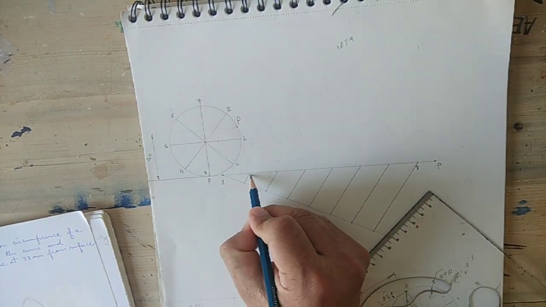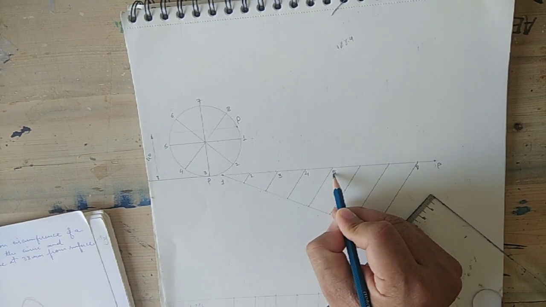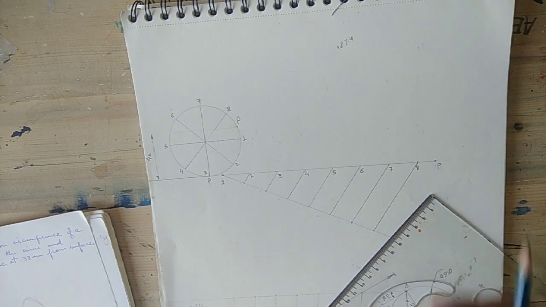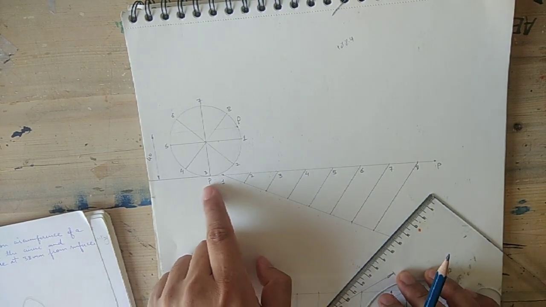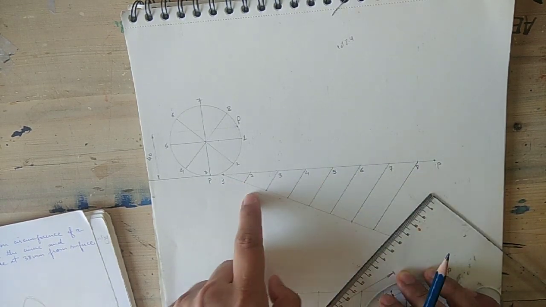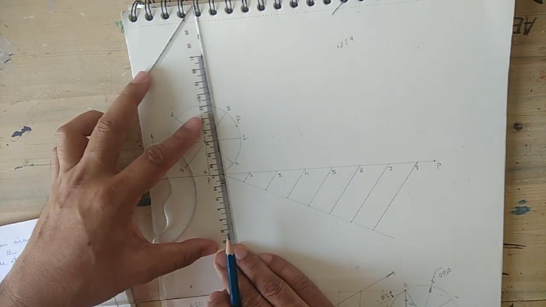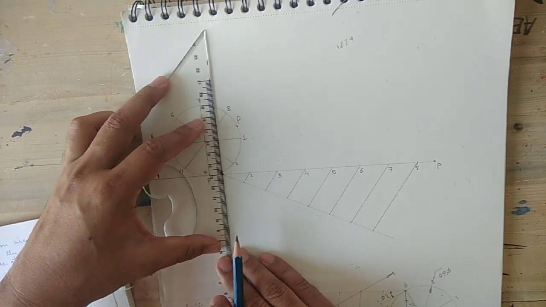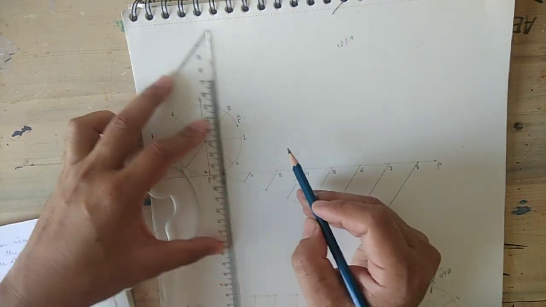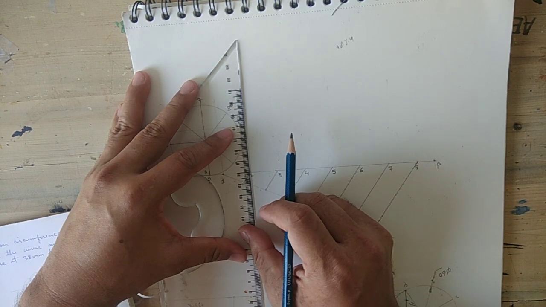Okay, so now keep naming 1, 2, 3, 4, 5, 6, 7, 8 and P. Now all points which are lying on the horizontal line will extend vertically up. Start from 1, extend 1 vertically up, and make sure all extensions are light in shade. Only your cycloid curve should be dark in this problem.